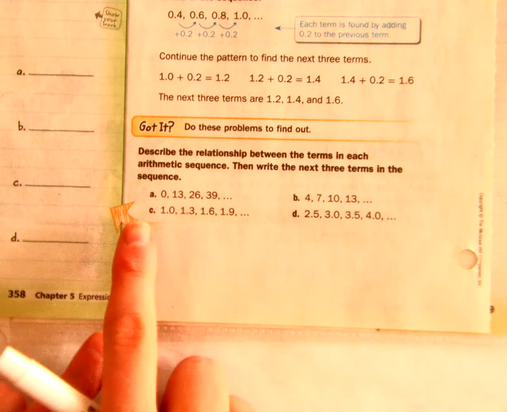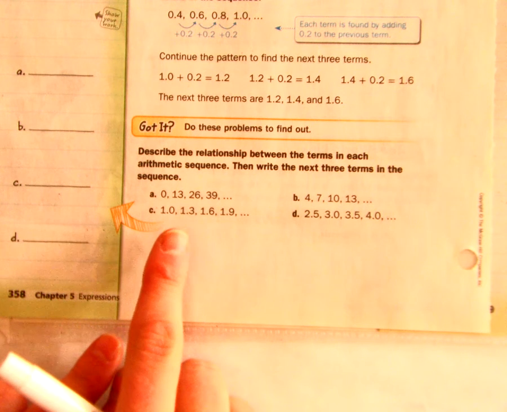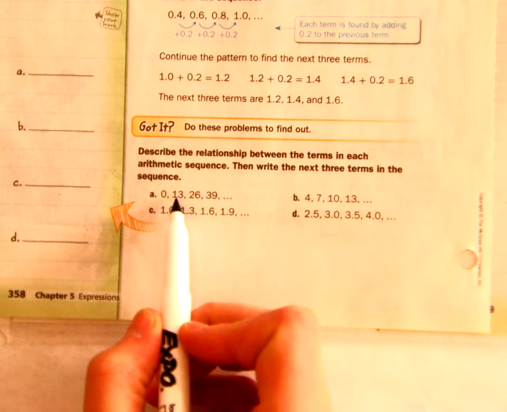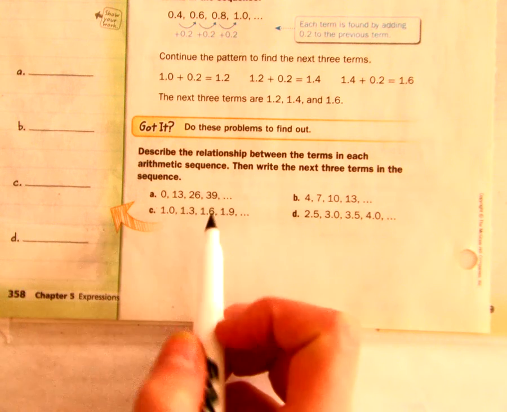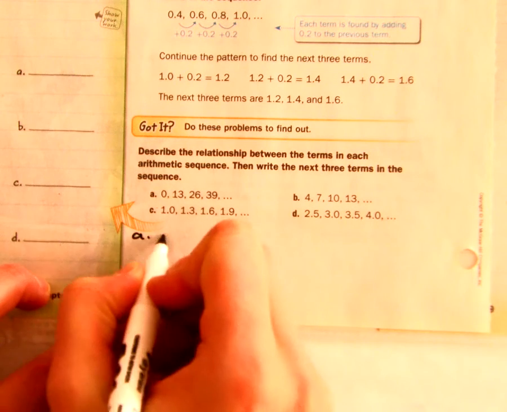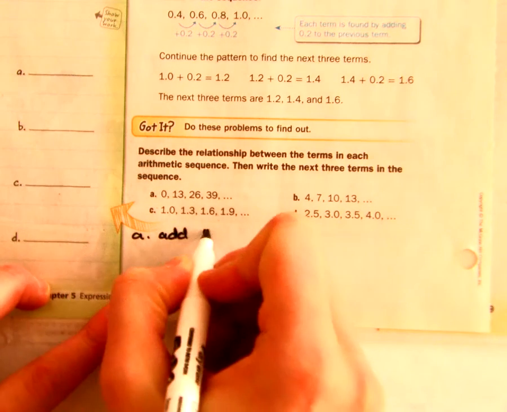So in letter A, I have 0, 13, 26, 39. So I ask myself, how do I get from 0 to 13? I add 13. So then I got to try that again. What's 13 plus 13? That's 26. 26 plus 13 is 39. So I know that in letter A, I'm going to add 13.